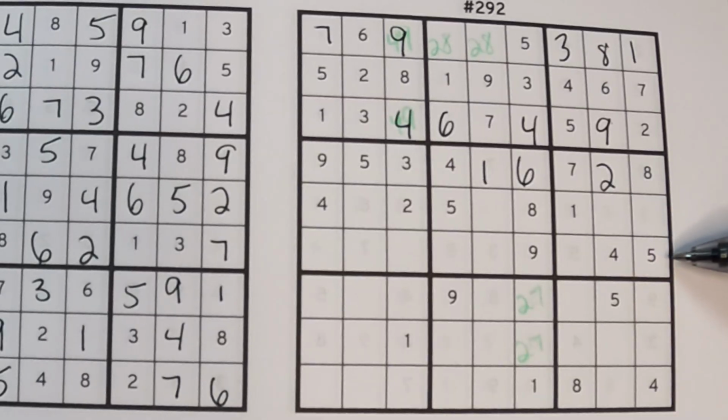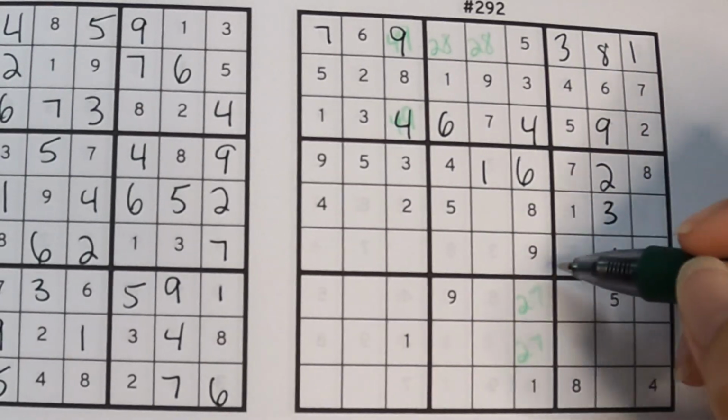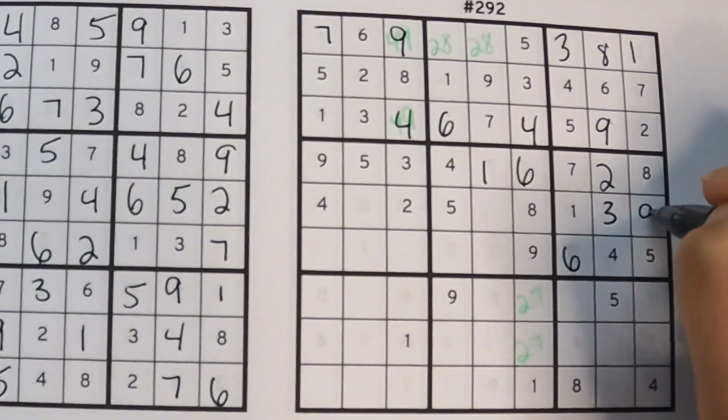For this box, we're missing 3, 6, and 9. We've got 6 and 9 here, so this is our 3. 9 here, so 6, 9.